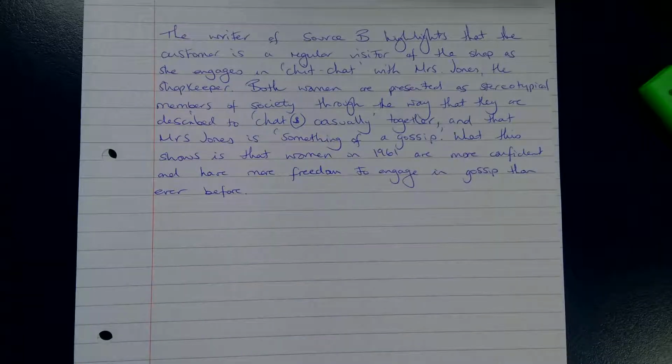Right, what else can we add to that? We can talk about the classes. So like how the woman speaks to the shopkeeper as if she's above her. So now if we bring in some more evidence, do we not need to do anything else with the evidence that we've got? Just hold that thought, Harvey, because we'll bring that in a minute.